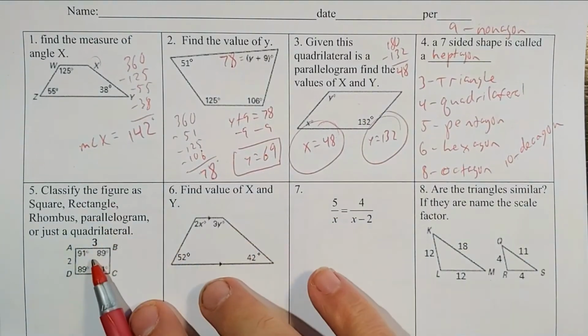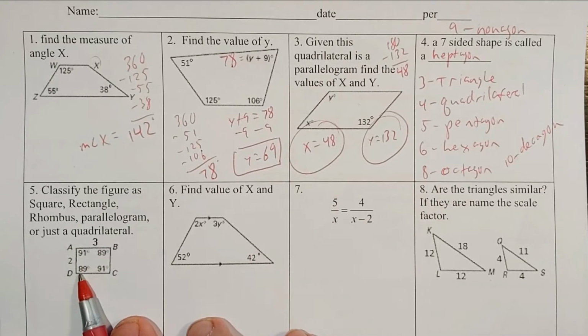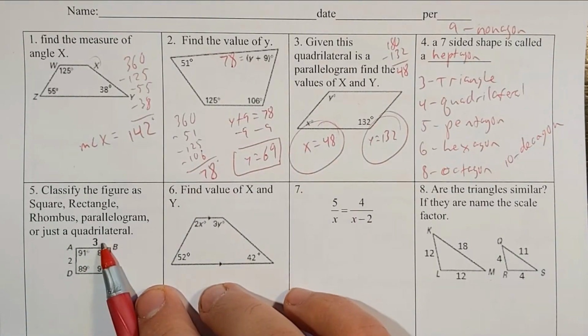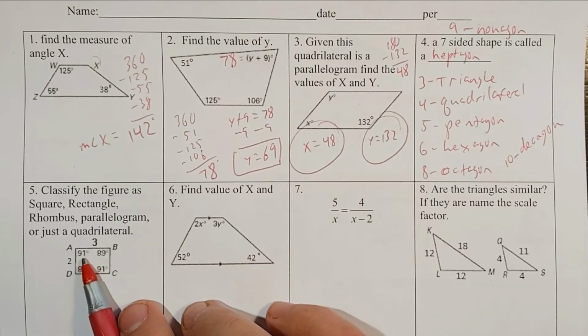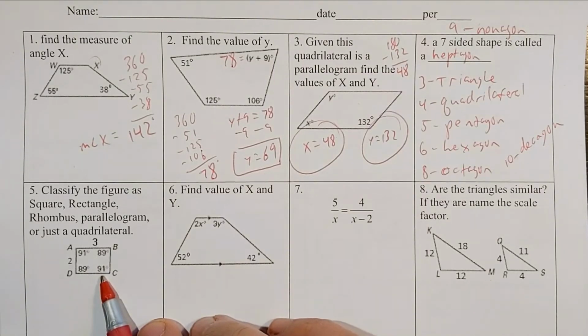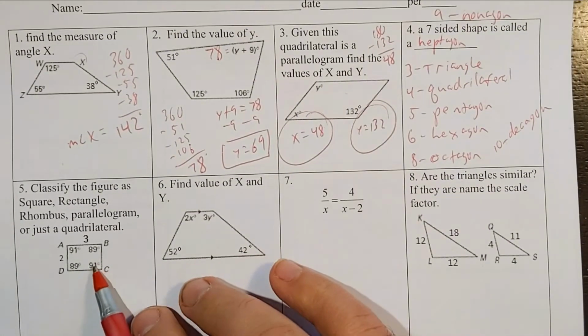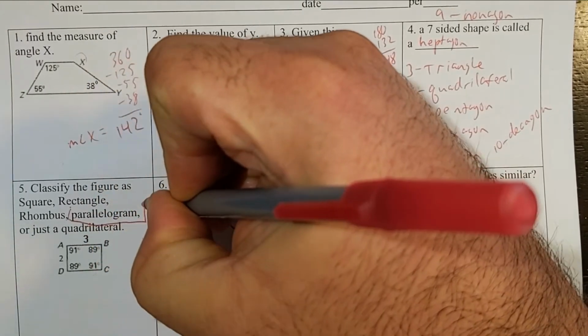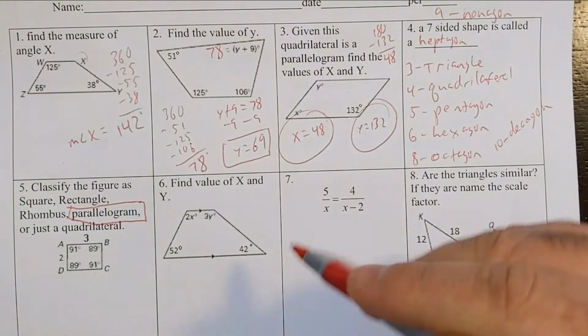Number 5 says classify. So if you're looking here and it says square has to have right angles, those are not right angles. Rectangle also has to have right angles, it's not a rectangle. Rhombus has to have all 4 sides the same, that has 2 and 3, so the sides are different. Parallelogram has to have opposite angles congruent, which it does, 91 and 91, 89, 89. Adjacent angles also have to be supplementary, so 89 and 91 makes 180. So that means this would be a parallelogram. It does have 4 sides, so it is a quadrilateral, but parallelogram is a better answer.